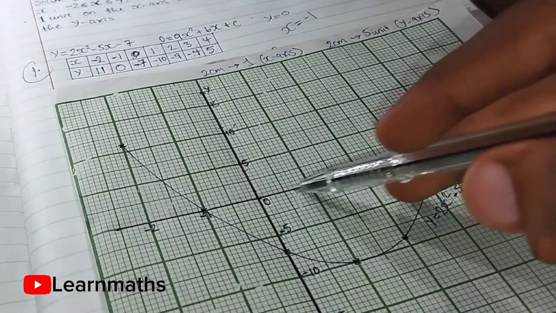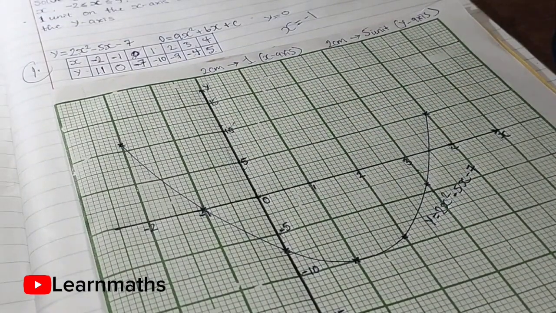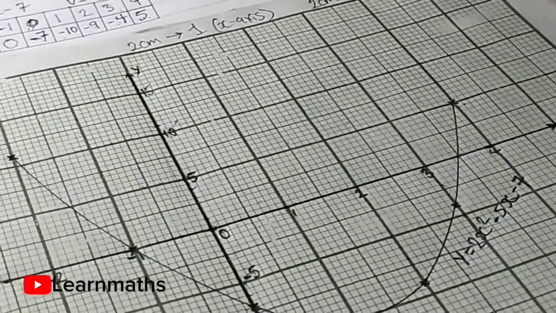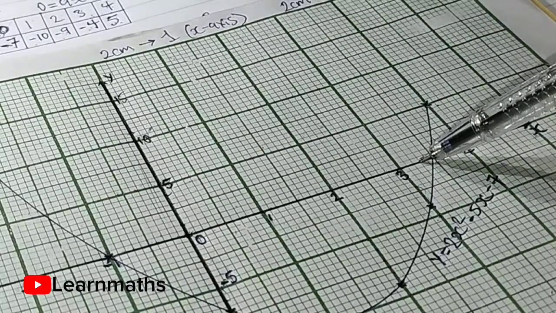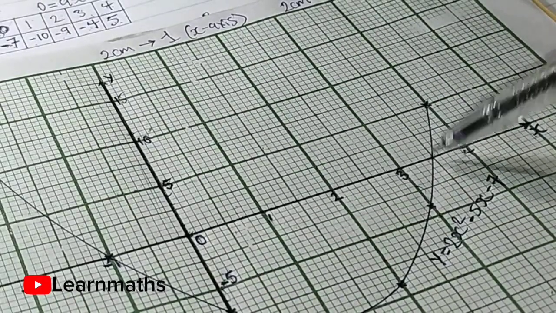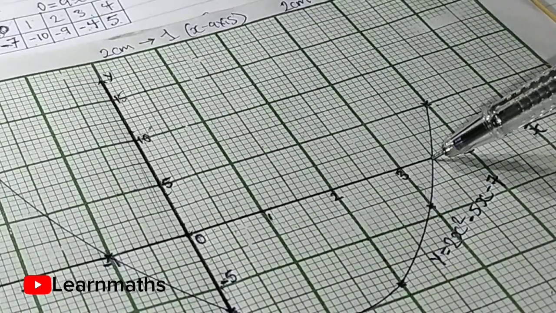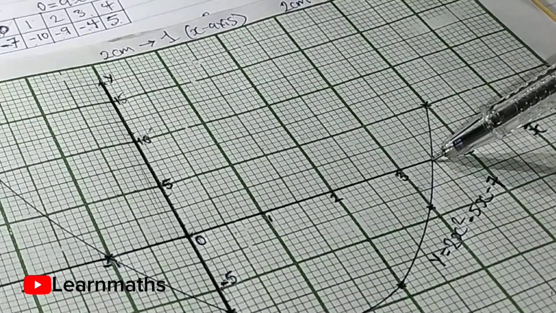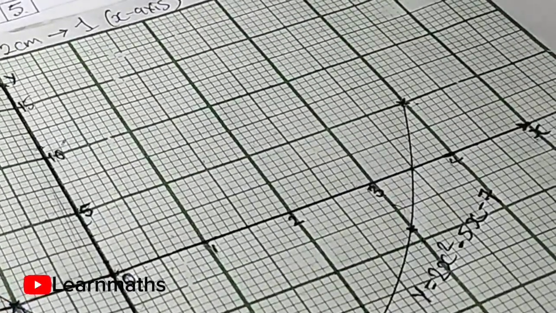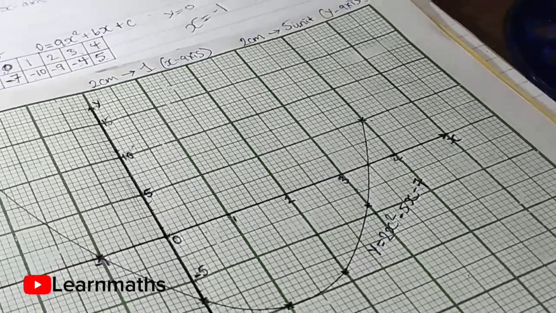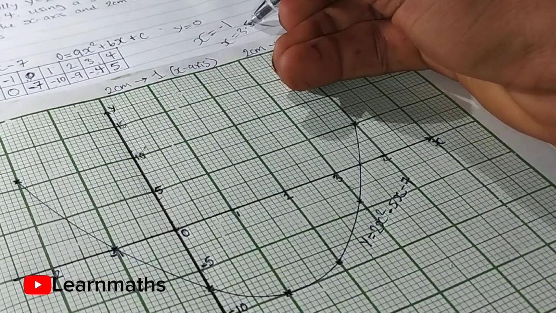Then if you trace it to the right, we are going to meet 3.5, right? This is 3, then 3.1, 3.2, 3.3, 3.4, 3.5, 3.6, 3.7, 3.8, 3.9, then you have 4. So in between 3 and 4, that's 3.5, right? So the second value for x is 3.5. Let's add that to our solution: x equal to 3.5.